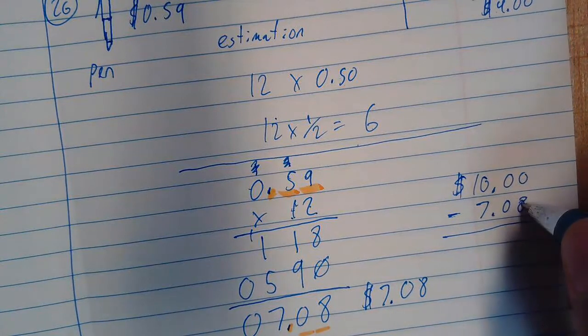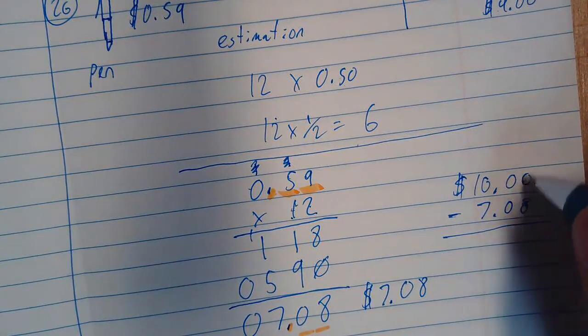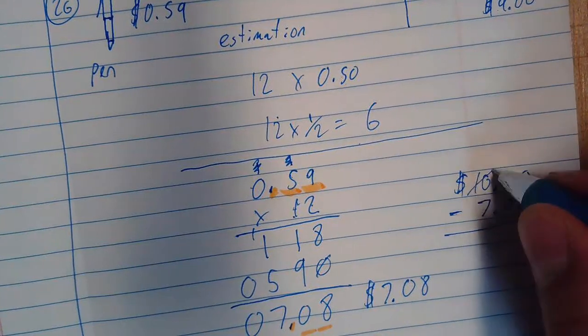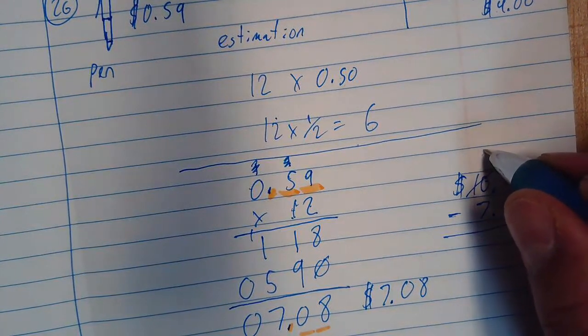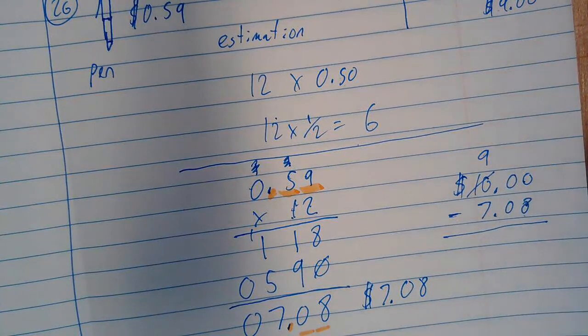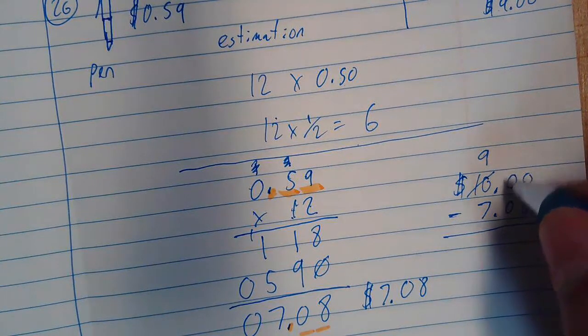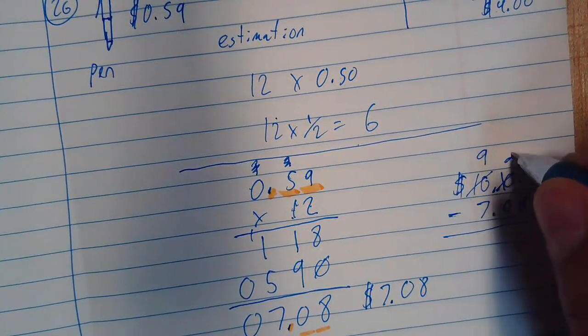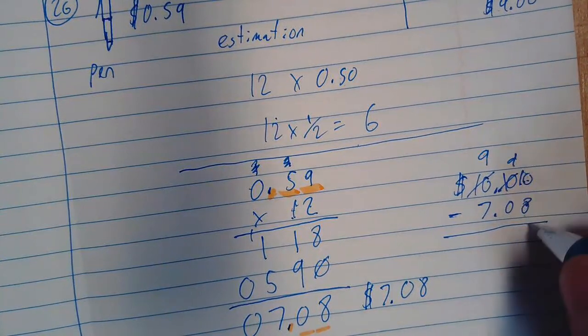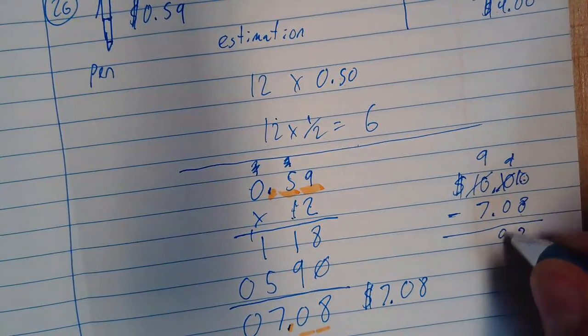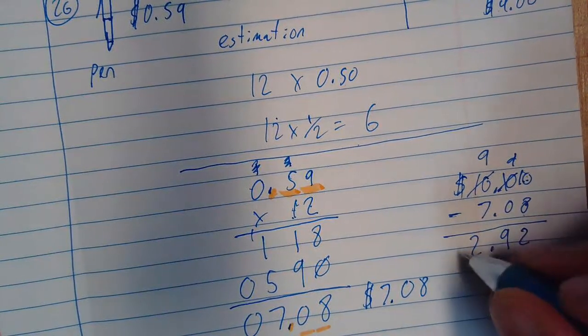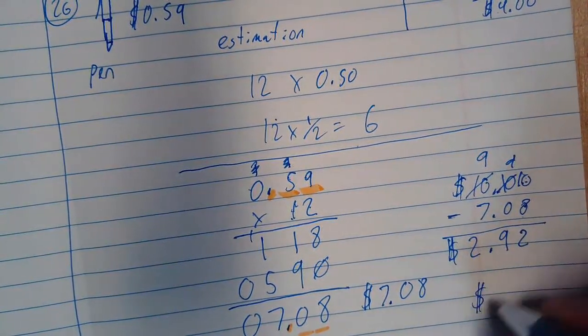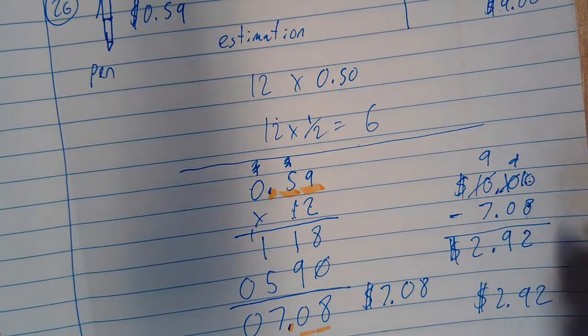All right. I can't take away 8 from 0, right? I don't have any hundreds here. How am I going to take 8 cents if I don't have any hundreds here at all? So I'm going to have to break this apart. I'm going to take $1 apart, and I'm going to change it into 100 pennies, right? But let's do the traditional way. This becomes 10, but you're regrouping. That becomes 9, 10. Okay. 10 minus 8, 2. 9 minus 0, 9. 9 minus 7, 2. So the final answer is $2.92 in change. Okay?